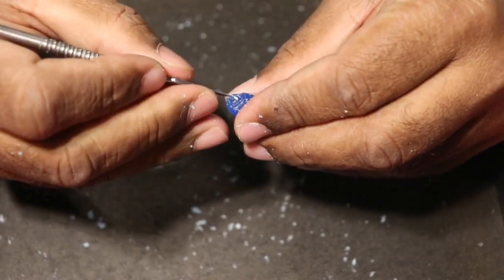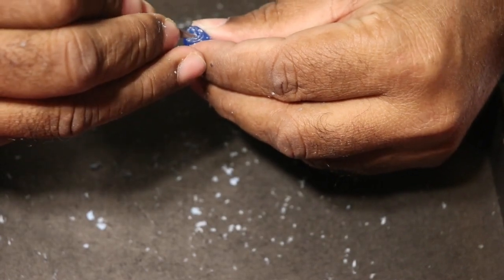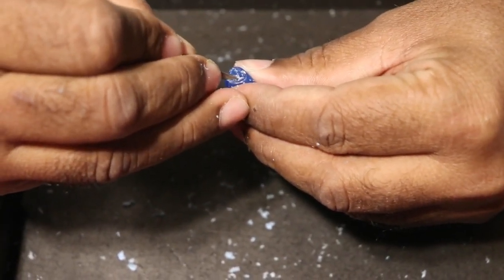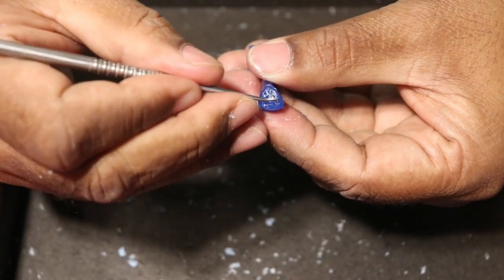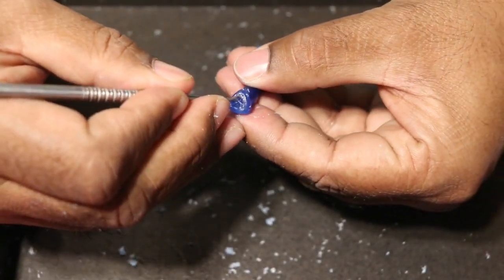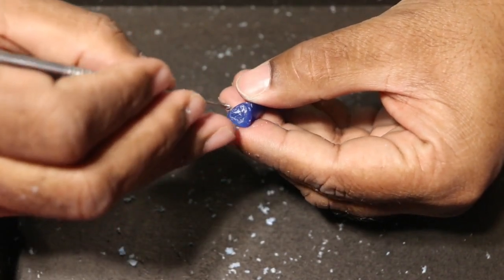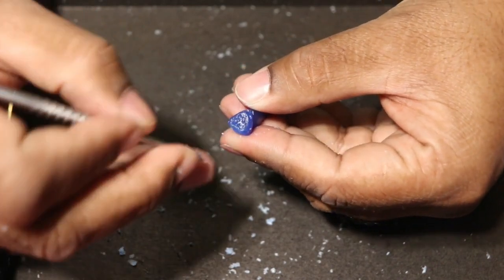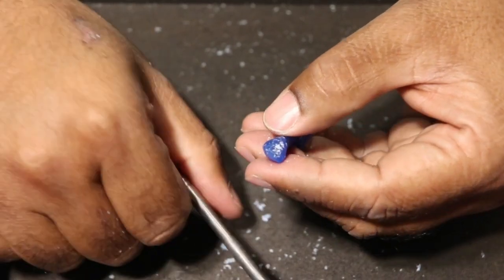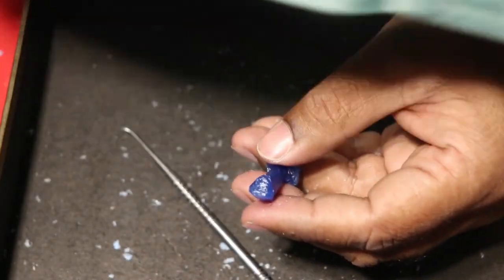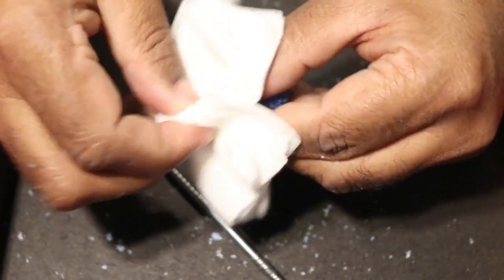Okay, if I want I can finish it off slightly with the lacrons. Now I have to remove all the loose wax from the surface so I can see what has happened there.